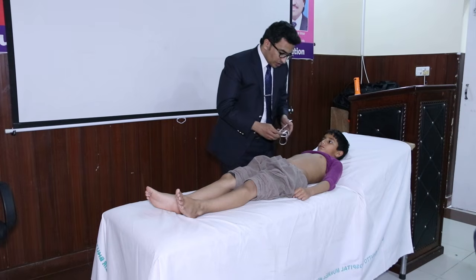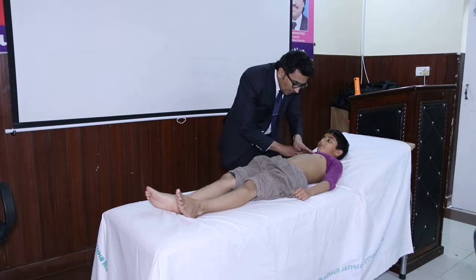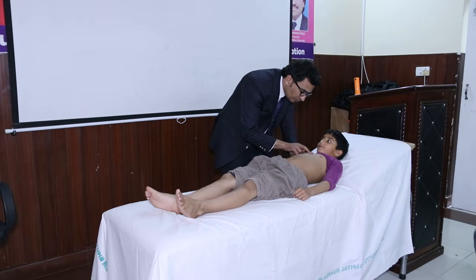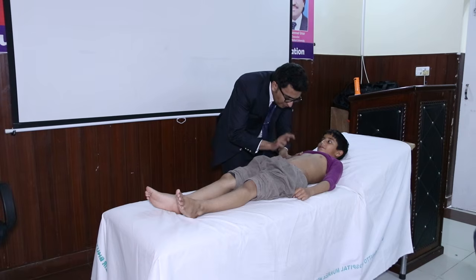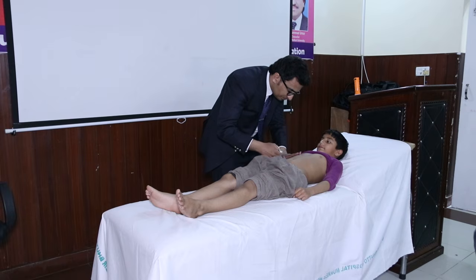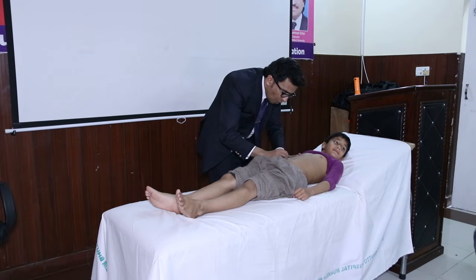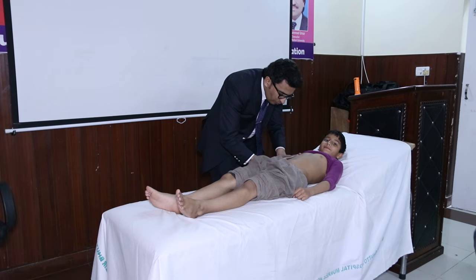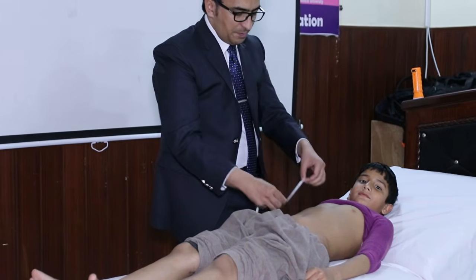And then I have to take the total span of the liver. For total span, I will start percussing from the second intercostal space, then I will come down. The point where I get the dullness, I will note that point, and from that point to the point where I got the lower margin of the liver, I will measure the span of the liver. So this is the total span of the liver.